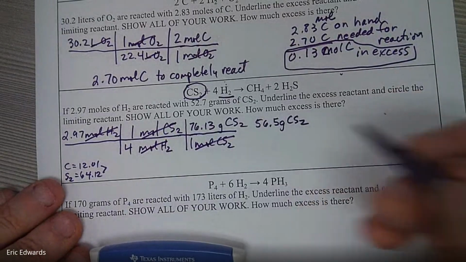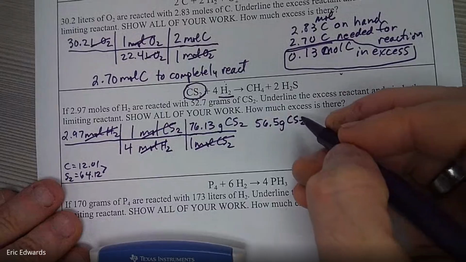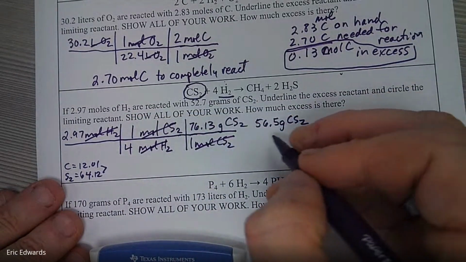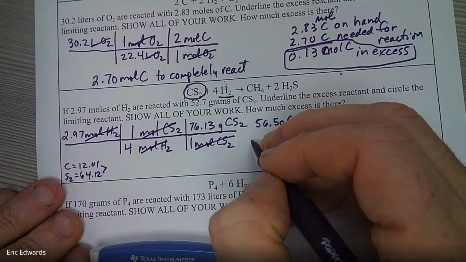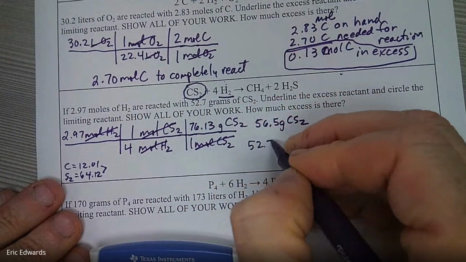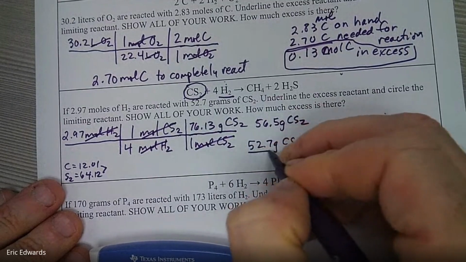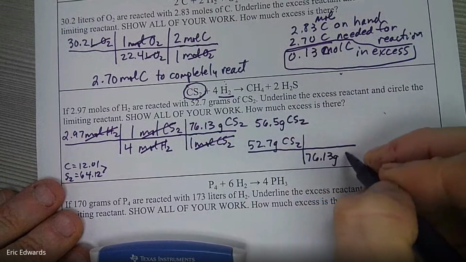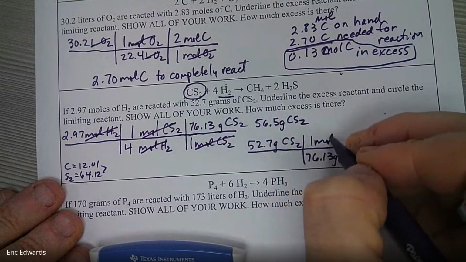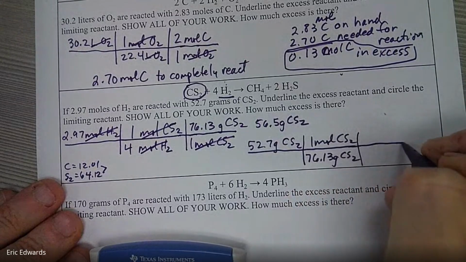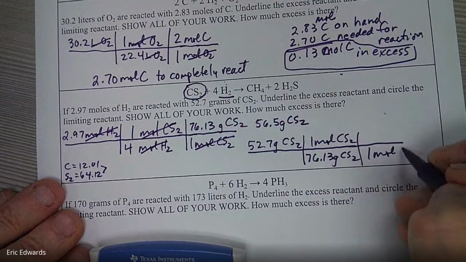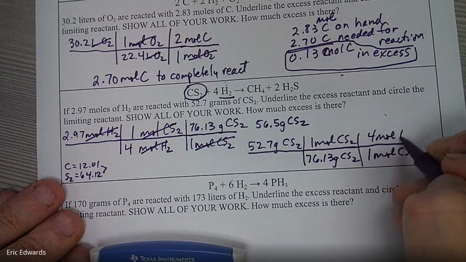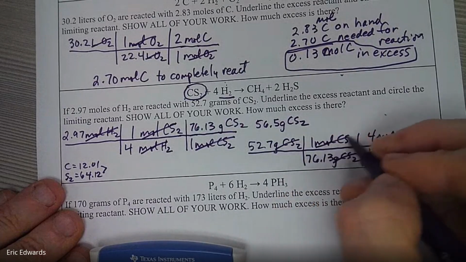excess reactant. But now that I did that, I have to switch things. I have to start with the CS2 and go back to the H2 to find out how much excess I have. So I'm going to go down here. I'm going to start with my 52.7 grams CS2. I've already done the work for it, so it's not going to be as bad. I know it's 76.13 grams CS2 in 1 mole CS2. And then I also know that 1 mole CS2 is 4 moles of H2. And I cancel those out.